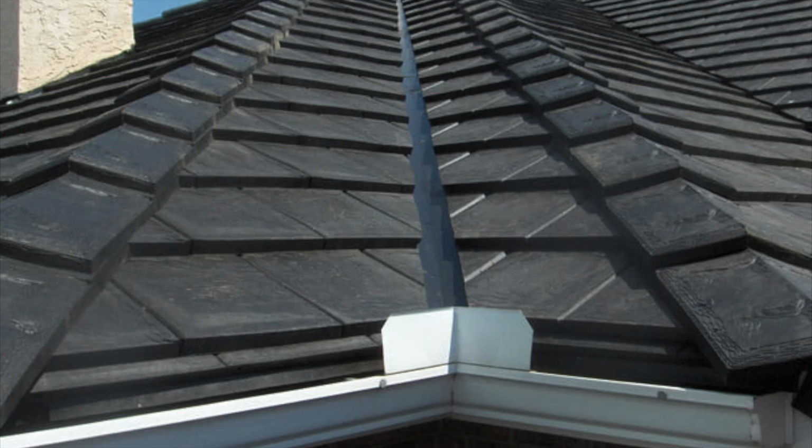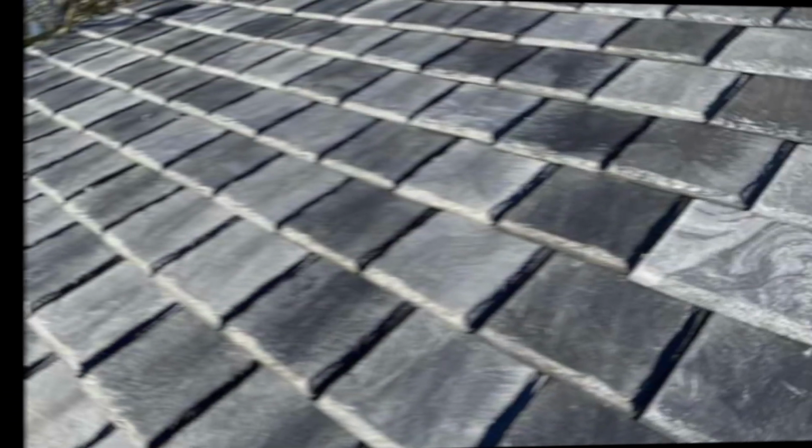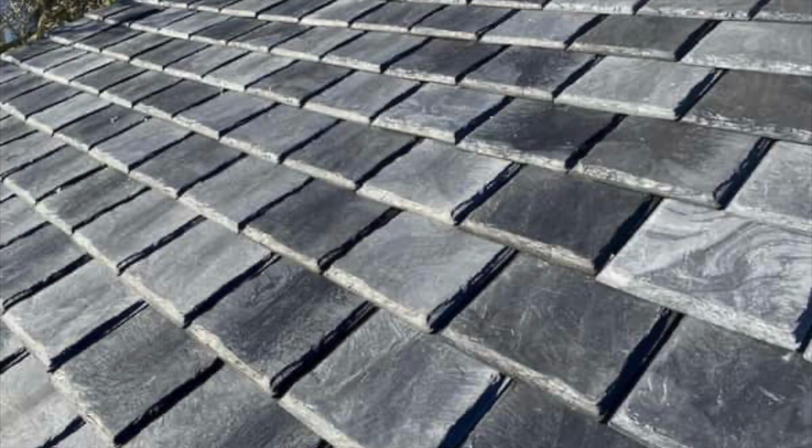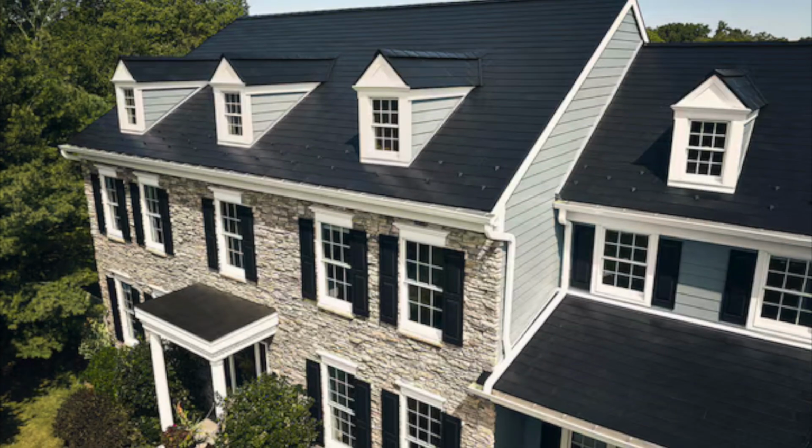You may see some shingles that are made of rubber or some sort of synthetic composite material. You may also see some shingles that are made of some type of metal, which could be steel or aluminum.